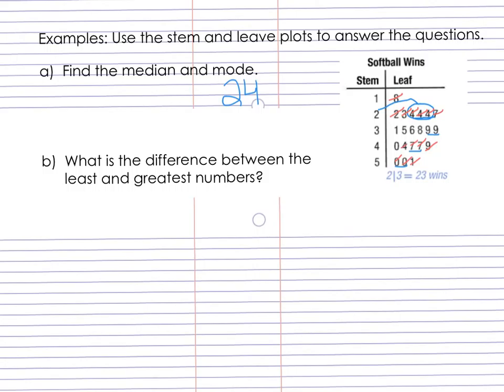So now again, I need to cross off the smallest number, so I go to the next row and start at the beginning. Now I'm crossing off the next biggest, so again, I have to go to the end of the row, and I find that my middle number is 8.